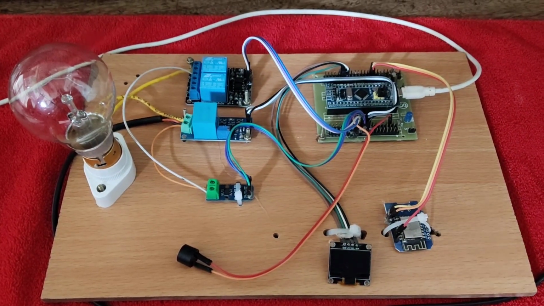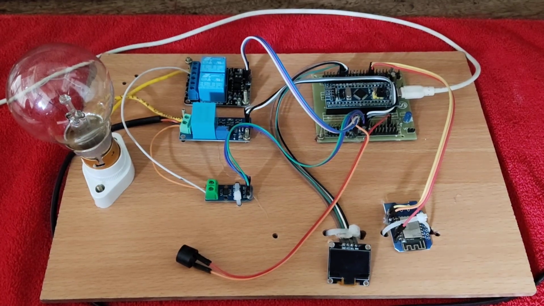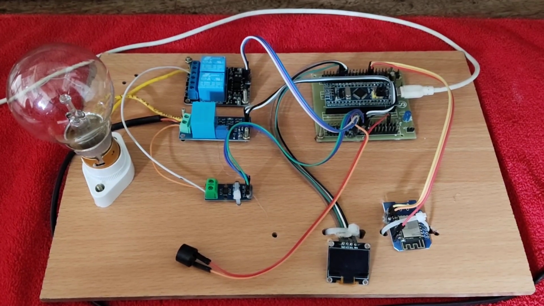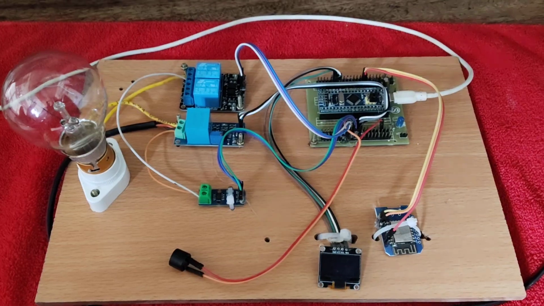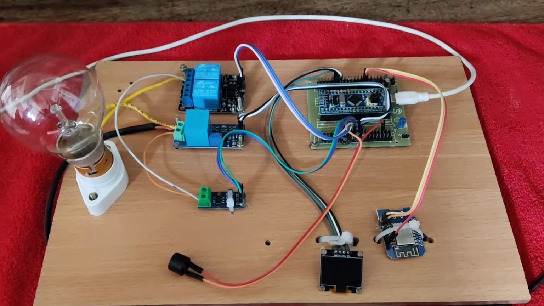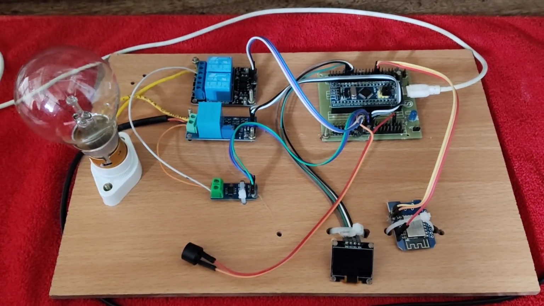So our project is a smart transmission line protection. It helps to protect the transmission line from fault conditions, and it also helps to detect overload and underload conditions in the transmission line.